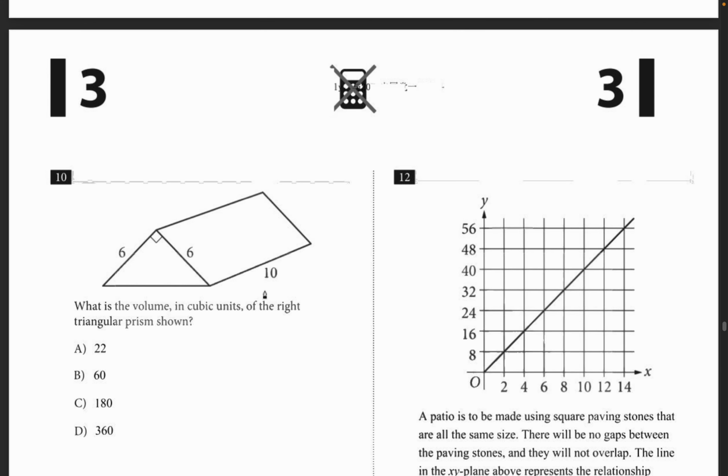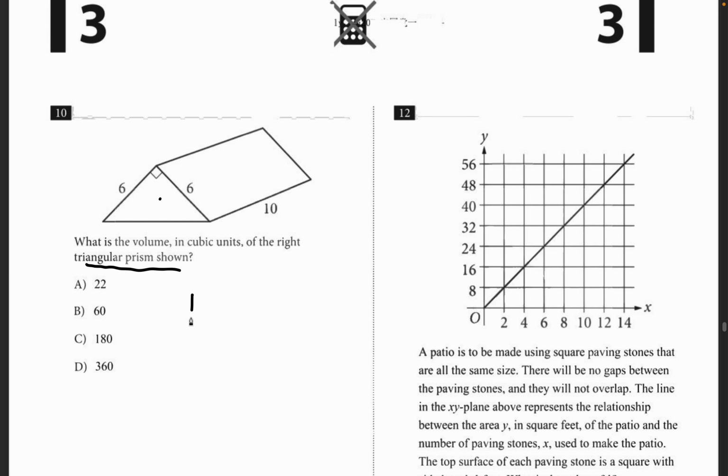What is the volume in cubes of the right triangular prism? To find the volume of a right triangular prism, an easy way is to find the area of the triangle and then multiply it by the height. So let's find the area of this triangle: 1/2 of the base 6 times the height. This is the height right here; if you were to flip the triangle, you could see it. Times 6. 6 times 6 is 36, times 1/2 is 18. Times the height, 10, that will equal 180. So yeah, C.